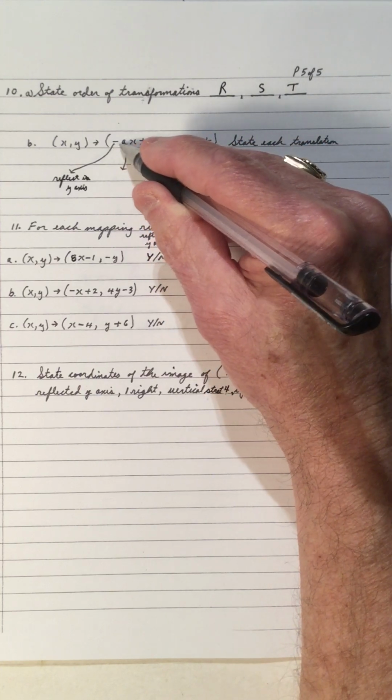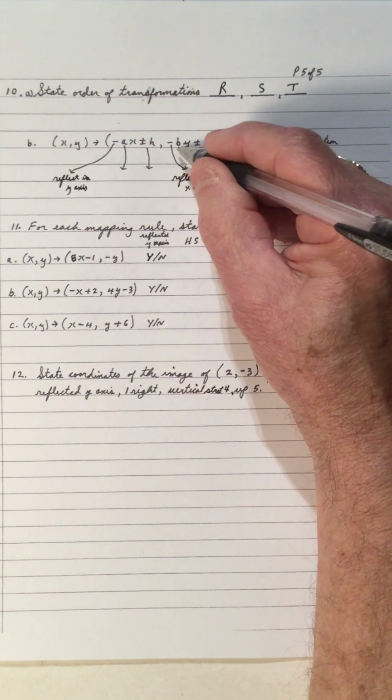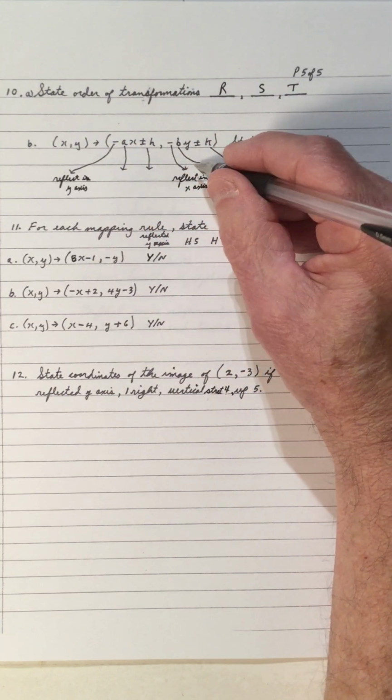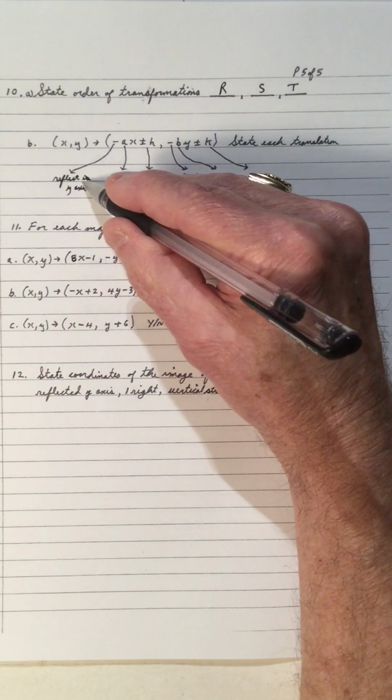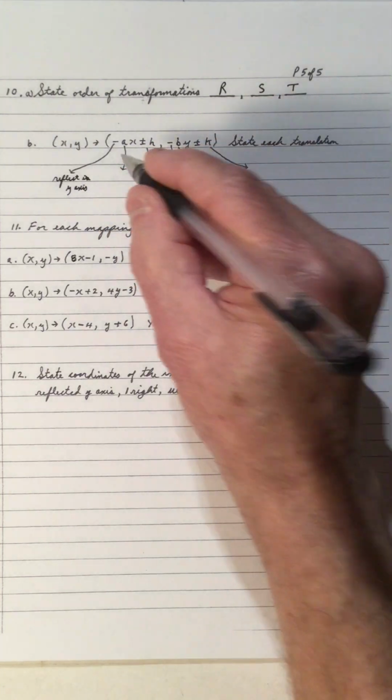Horizontal reflection: negative on the x is horizontal. Negative on the y is vertical. And vertical reflects in the x, horizontal reflects in the y. It just takes a while to get used to it.